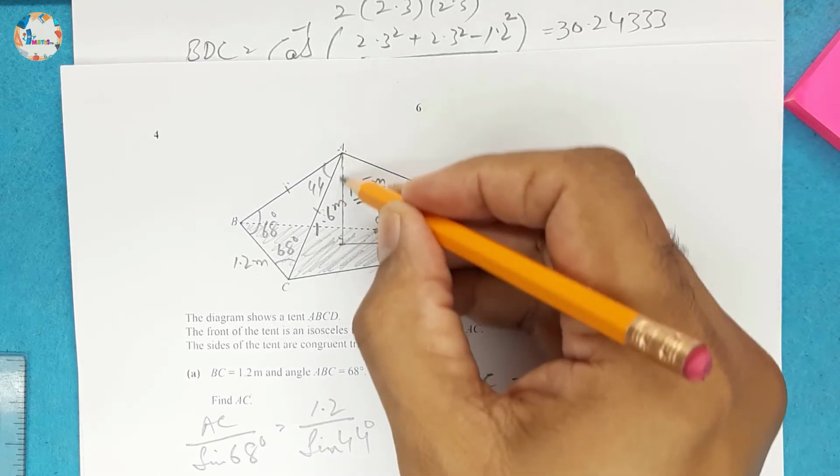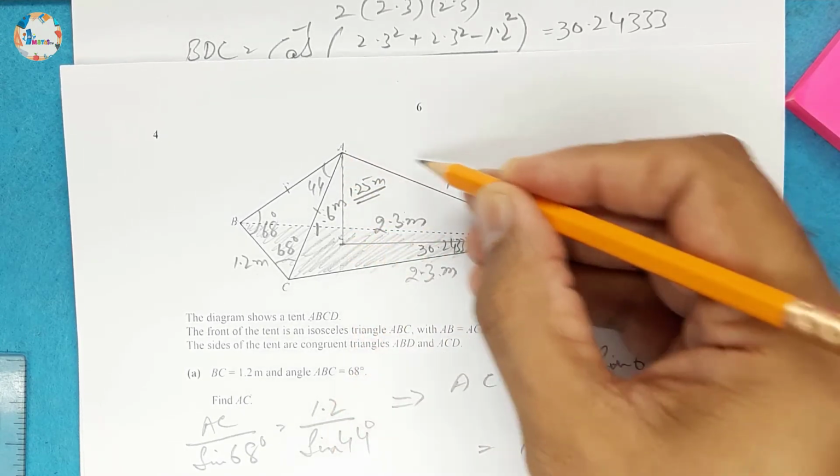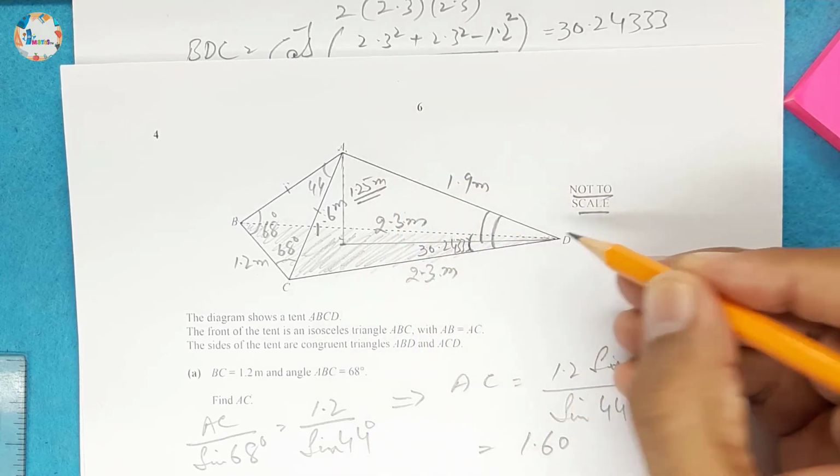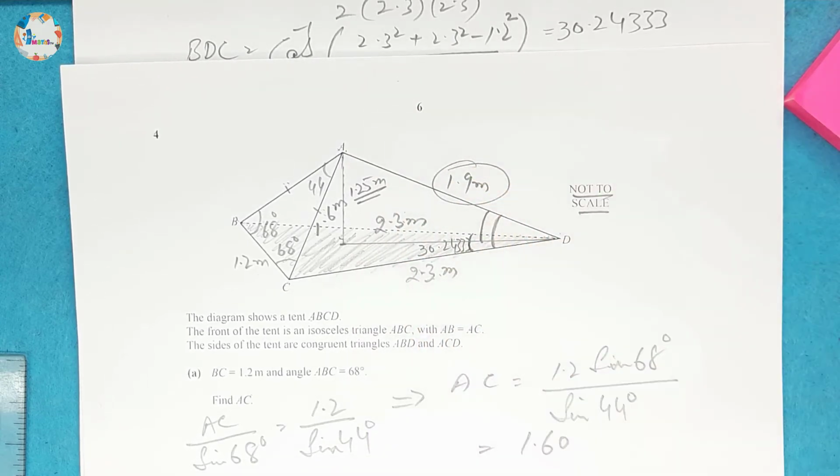They have given this side, which is 1.25, and this side AD we already have, which is 1.9.